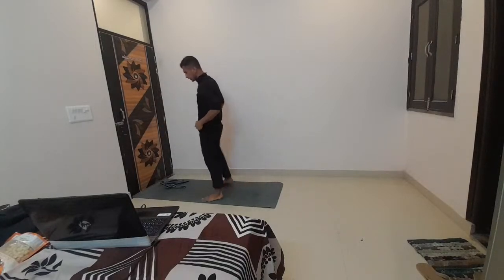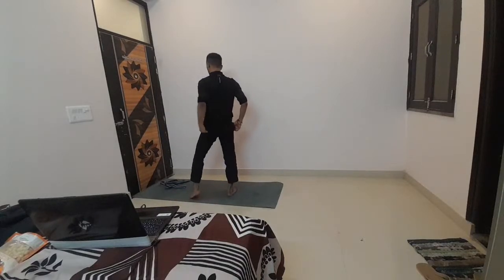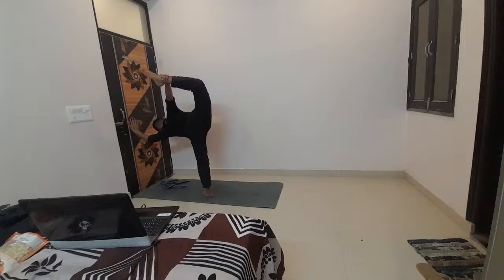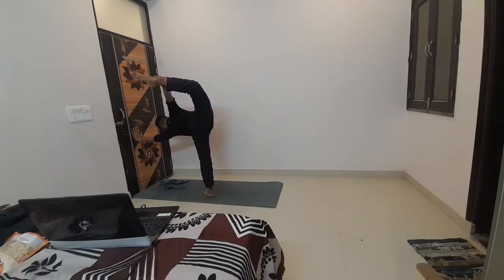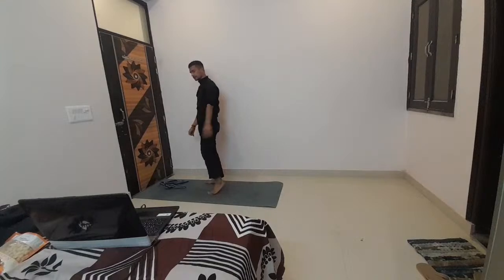Now with your right leg, now next pose is Nataraj pose.